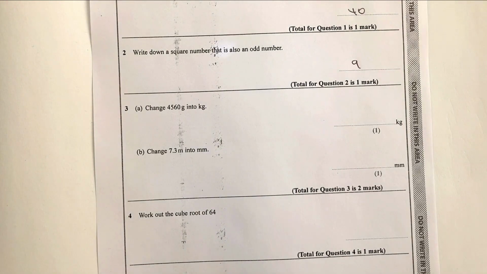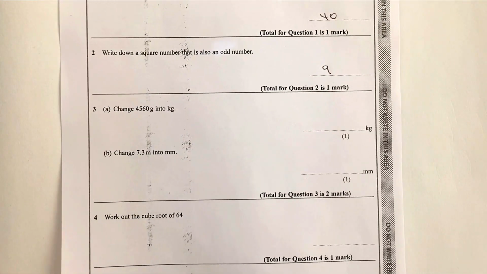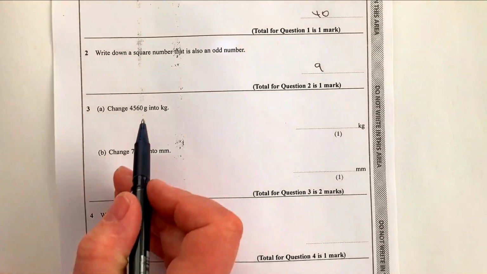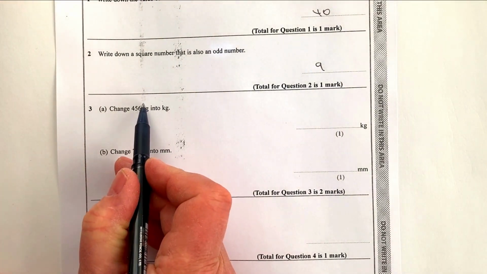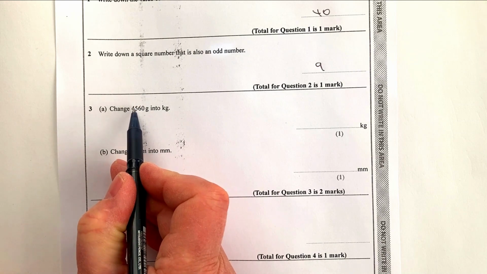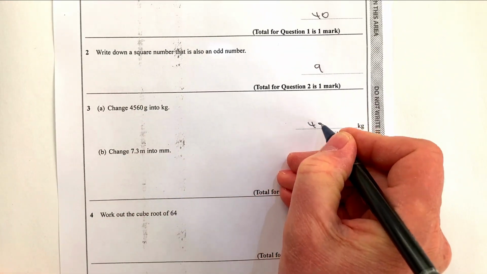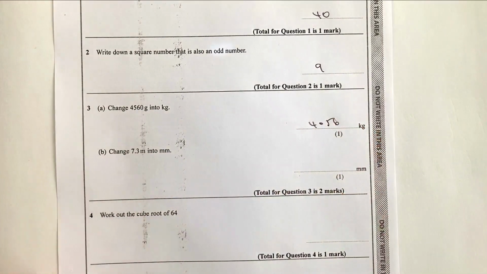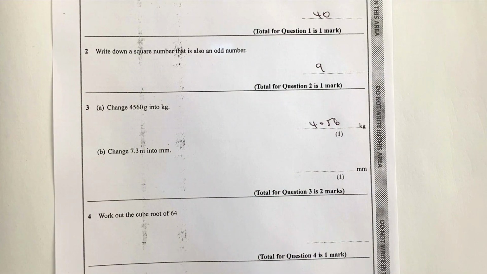Well, there are 1,000 grams in a kilogram, so all we're going to do is basically divide by 1,000 by moving the decimal point 3 places, 1, 2, 3, so that would give us 4.56 kilograms. Hopefully that's okay for you. And then the next one, part B, is change 7.3 meters into millimeters.